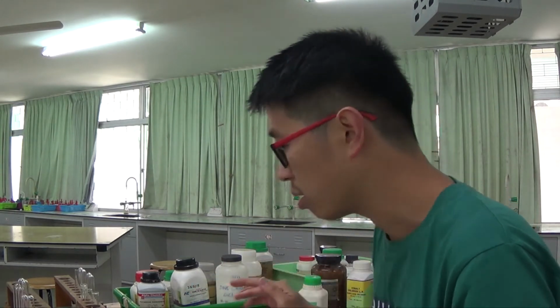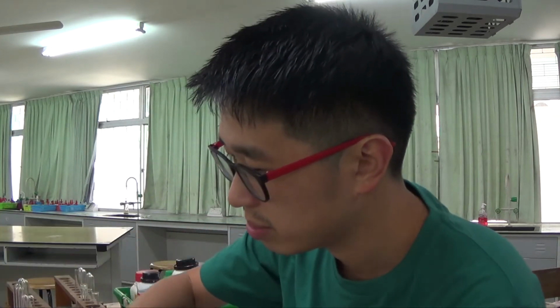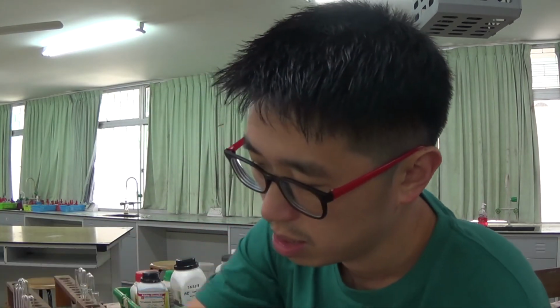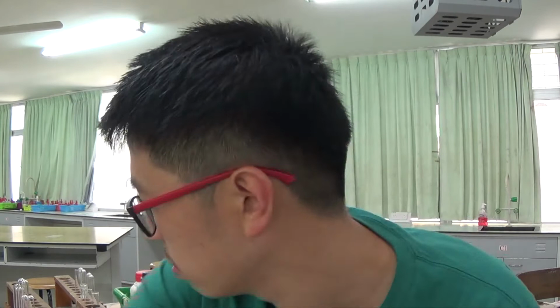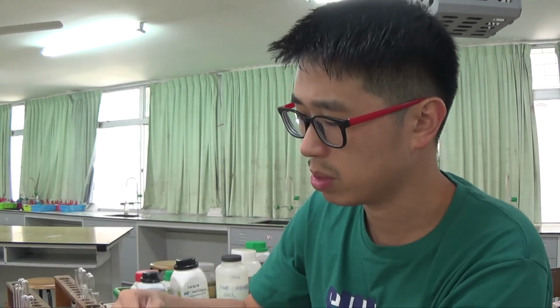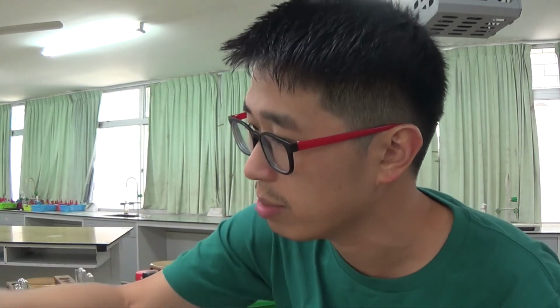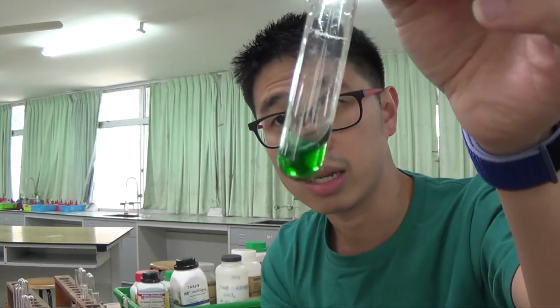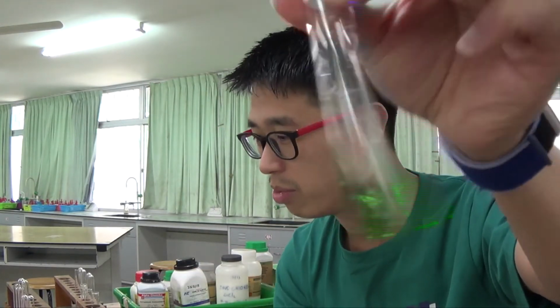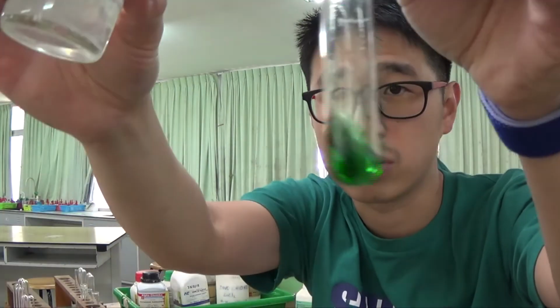Where's my chromium 3 chloride? Here it is. So I don't reuse my spatula, I use the other tip which is clean. So I have a larger spoonful here. By the way, chromium 3+ I think is okay because it's in the syllabus. Chromium 6+ is carcinogenic. So here the solution is a lot more concentrated, right? Let me add a little bit of sodium hydroxide to this.